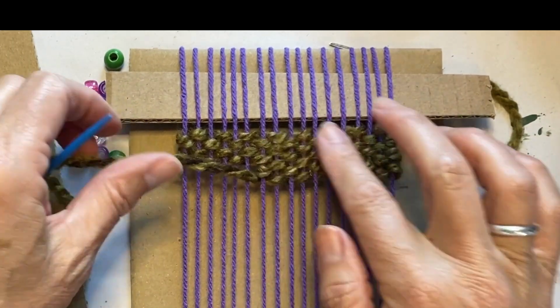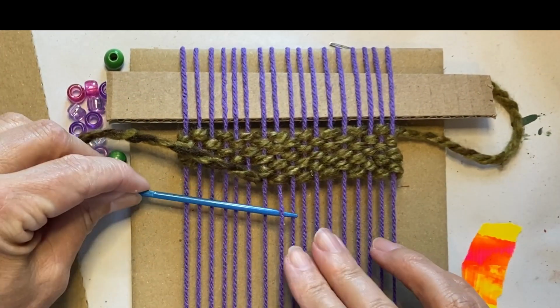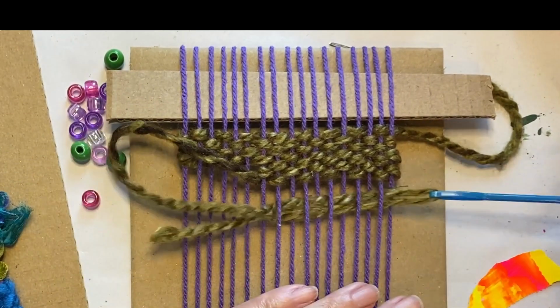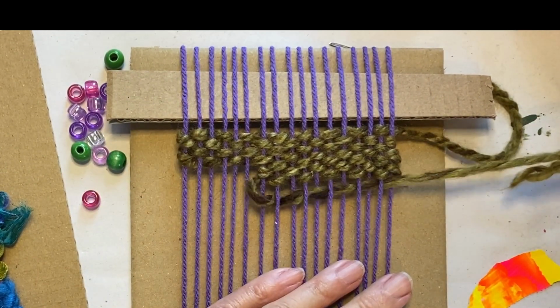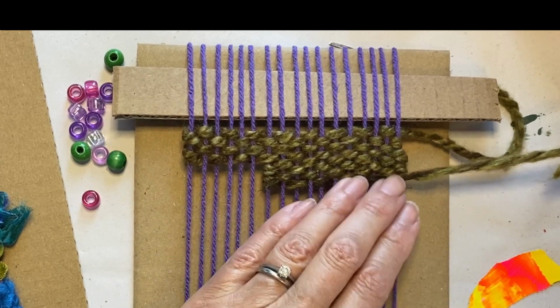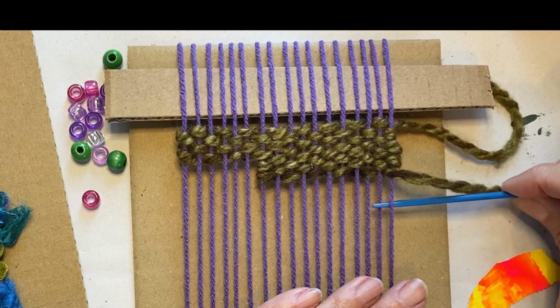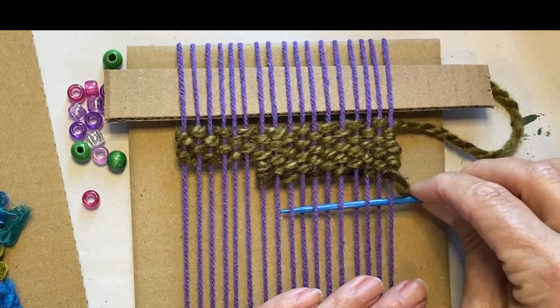And this is how we're going to produce these sort of blocks of colour, which again, it can be really, really effective and can look really good. Just holding that down.